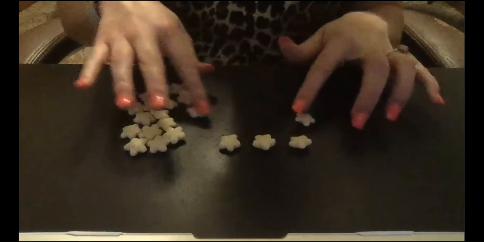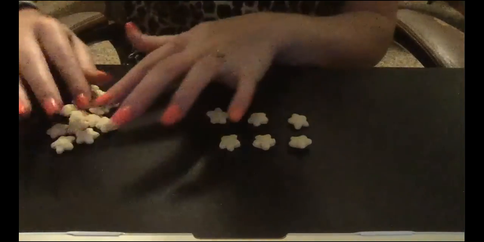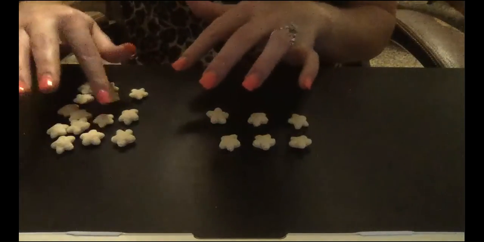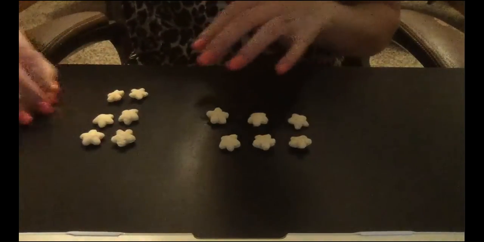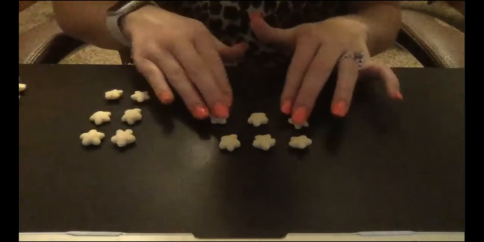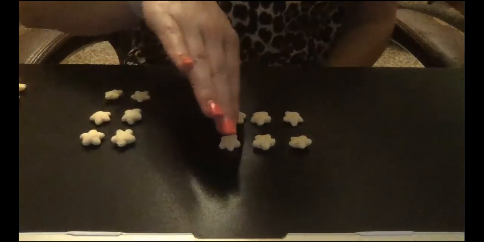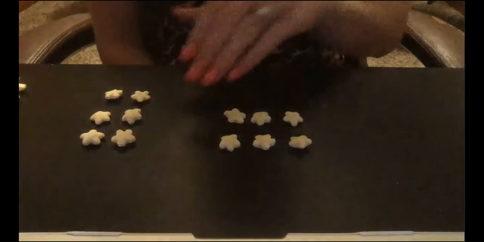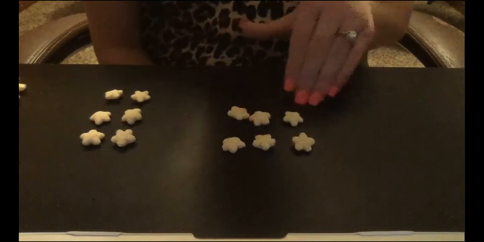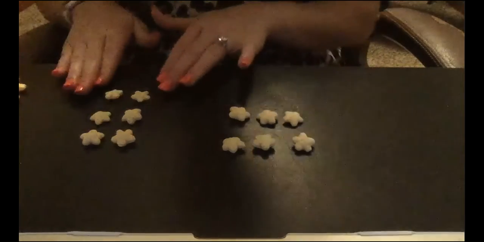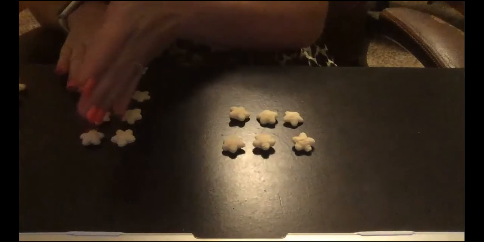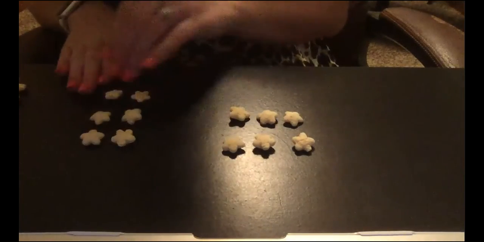Okay, so let's go ahead and dive into an array. Let's start with 3 times 2. So we could do this. Let me show you a couple different ways really fast. Okay, so over here, what I have is 3 columns, 1, 2, 3, and I have 2 rows. Over here, I have 2 columns and 1, 2, 3 rows.